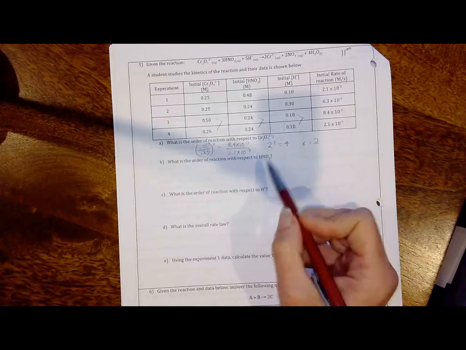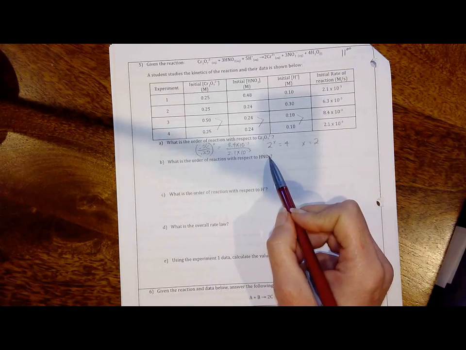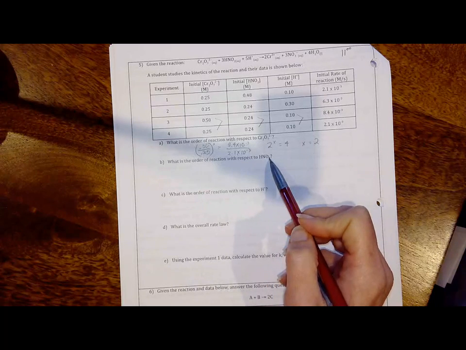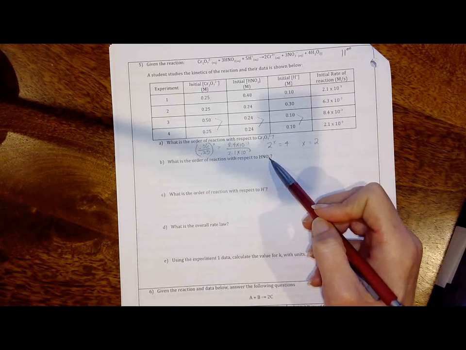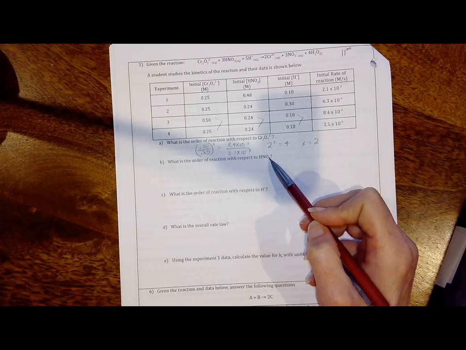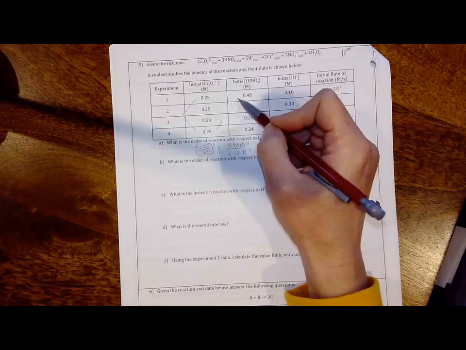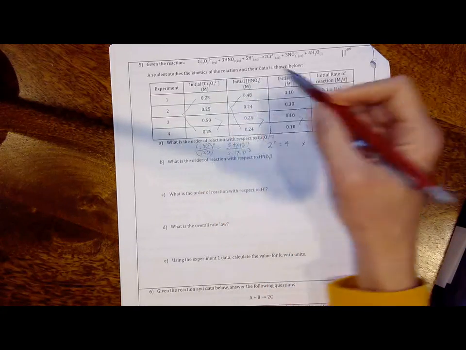Now, when we look at a case where nitrous acid concentration is changing, but the others are not, let's see if we can find one like that. 0.25. Okay, so if we look at this reaction, then the nitrous acid is doubling, the dichromate is staying the same, and the hydrogen ion is staying the same.